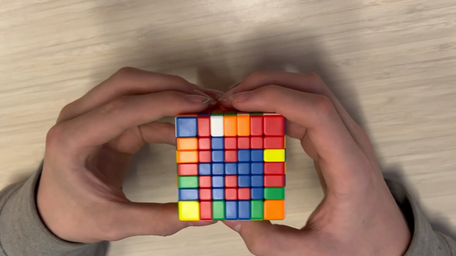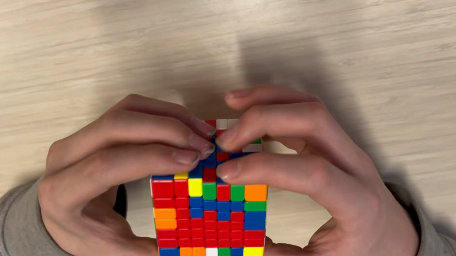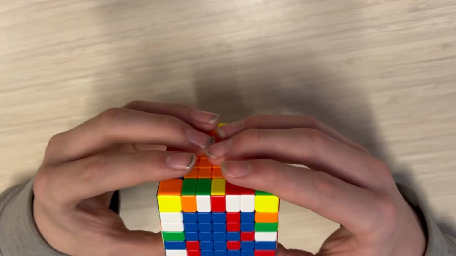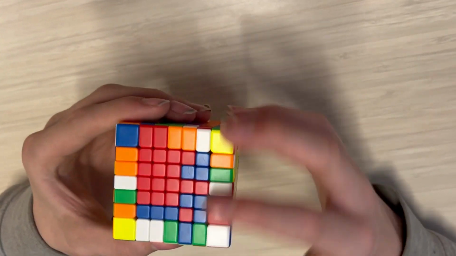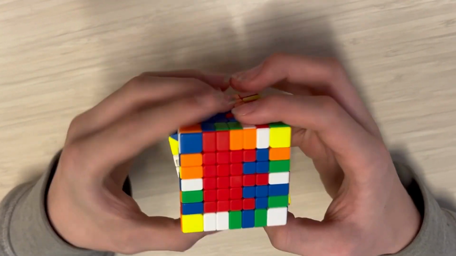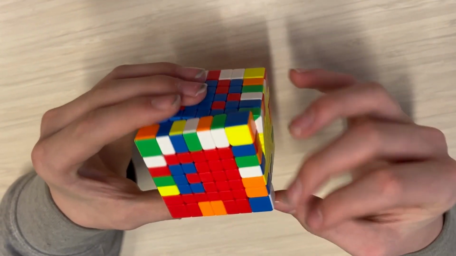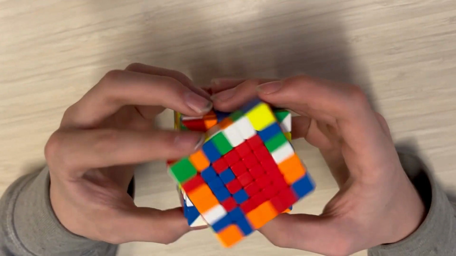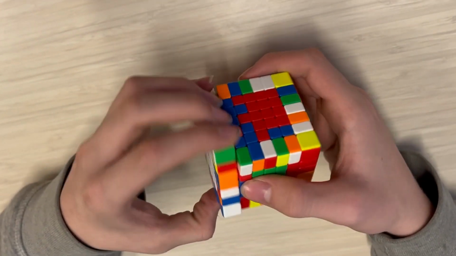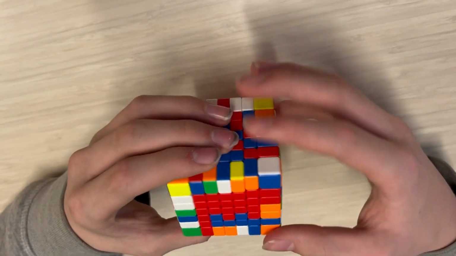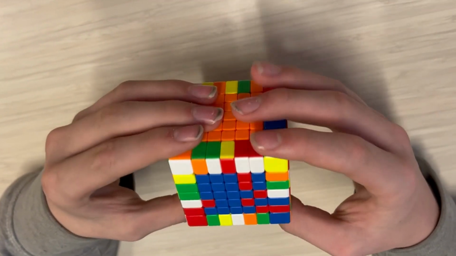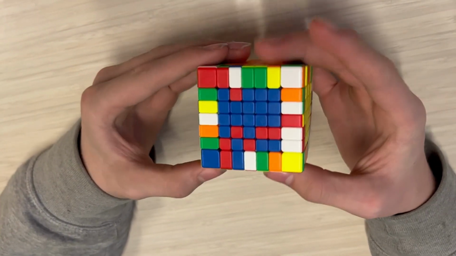And pretty much, if we just get that done, and then this corner, and then right there, this little corner to this shape. And then, let's see, let's do the corner.